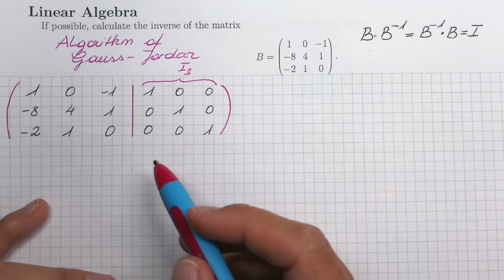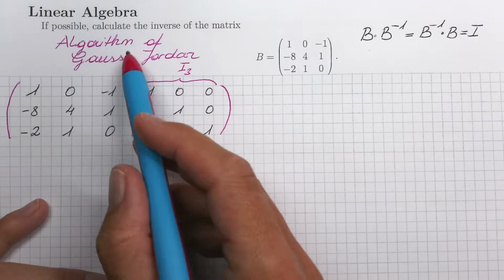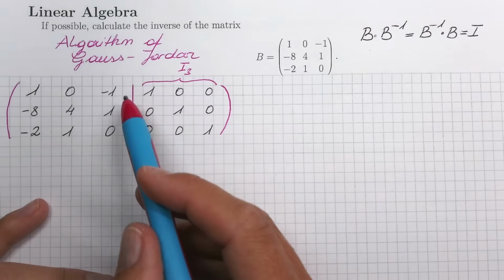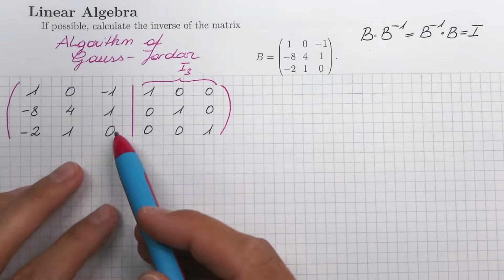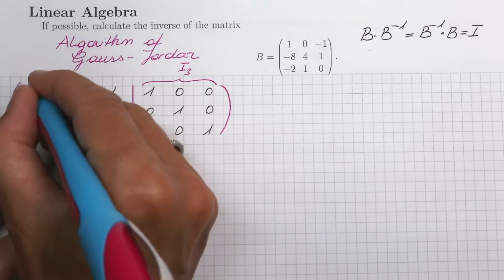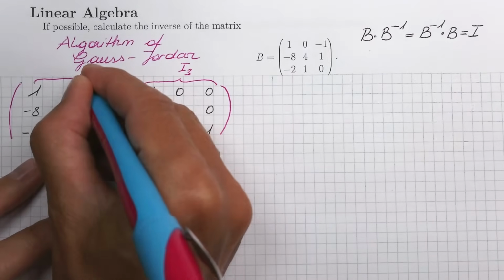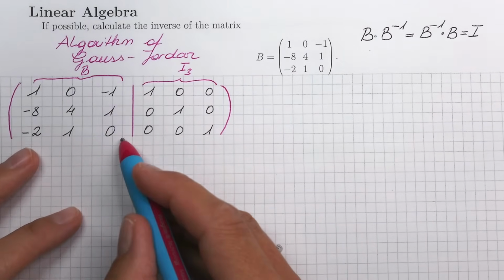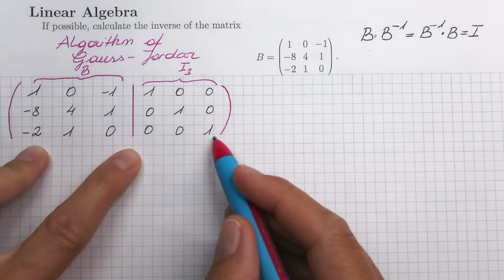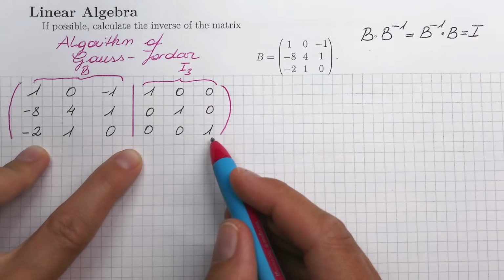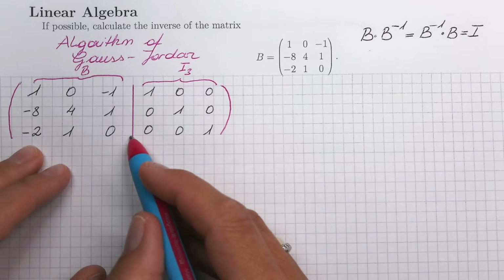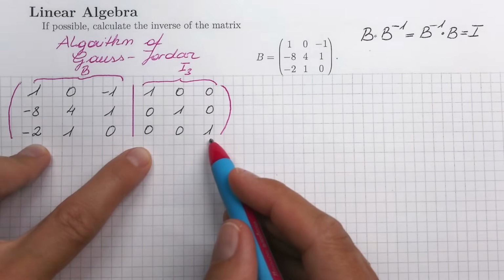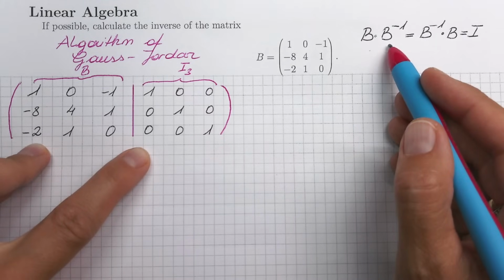Now the algorithm that we're going to apply is called the algorithm of Gauss-Jordan. German mathematician again, and 2 German guys. And what we have here is the initial matrix, that's B. And we write down the augmented matrix, with the initial matrix B here and the identity matrix here. Now we're going to perform different row operations, so that in the end we have the identity matrix here on the left side, and on the right hand side we're going to have the inverse matrix B to the power of minus 1.